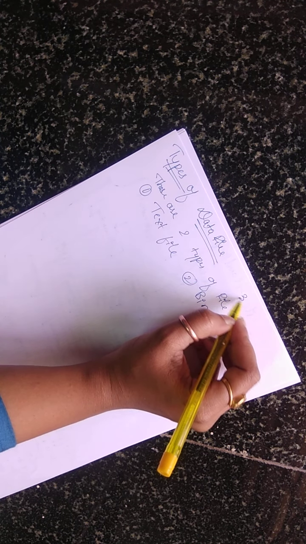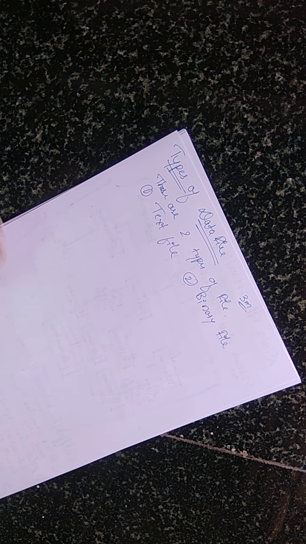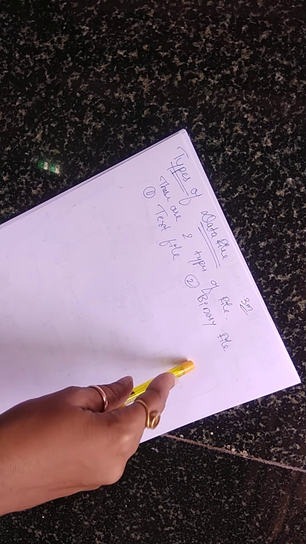This question will be asked for 3 marks: explain the different types of data files. Or just for 2 marks: name the different data files, where you just name them. One is the text file, another is the binary file. If they ask you to explain for 3 marks, then you have to explain the text file separately and the binary file separately.